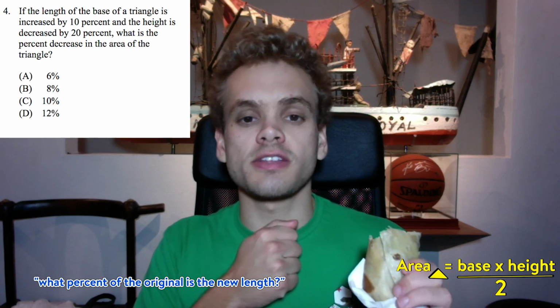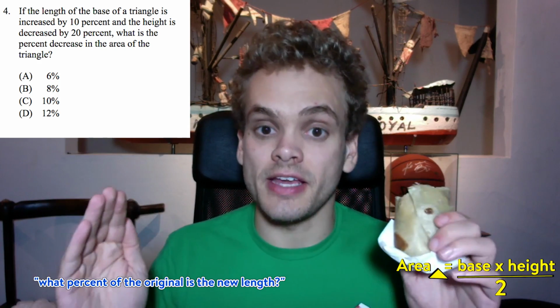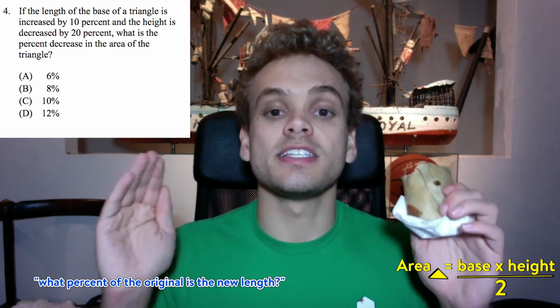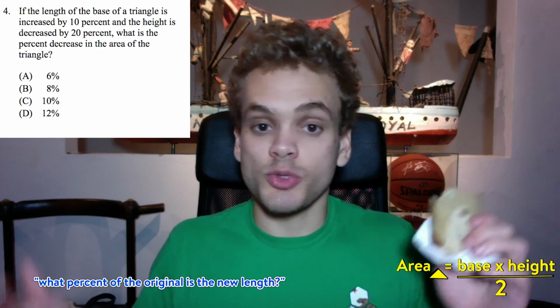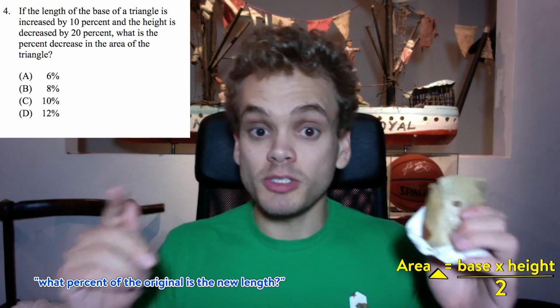The length of the height starts out at 100% and it decreases by 20%. So now what percentage of the original is the height going to be? Well, 100 minus 20 is 80. So it's 80% of the original. That is 0.8 as a decimal. So we have the new base and the new height. They're 1.1 and 0.8.